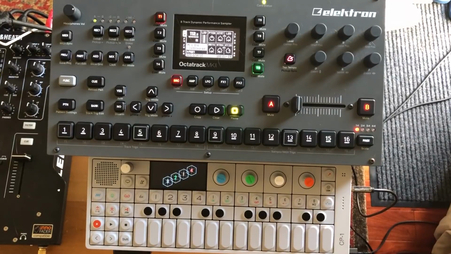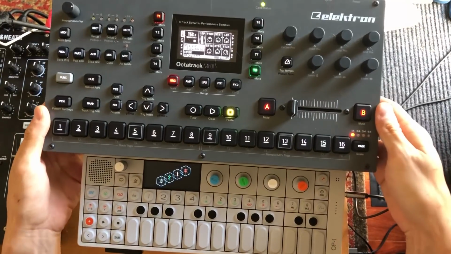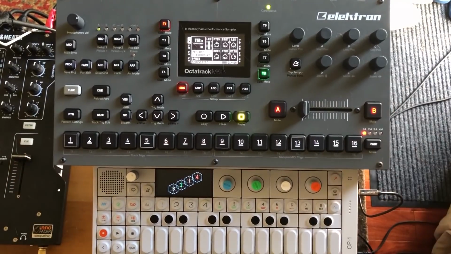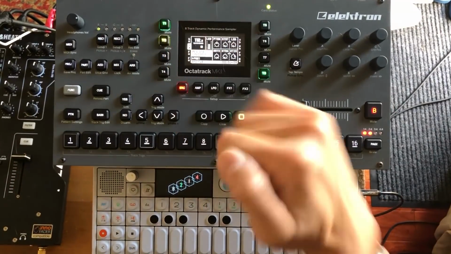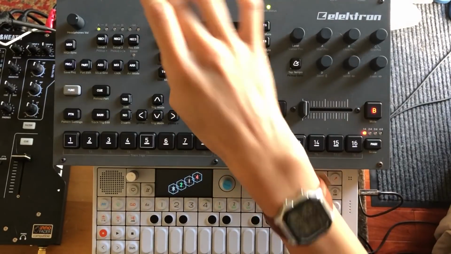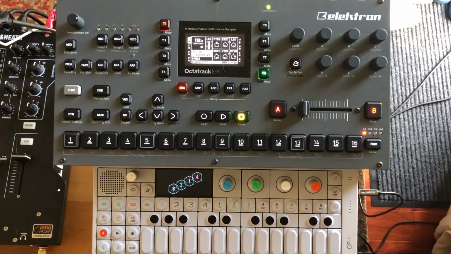Hey everyone. So this is my tutorial on routing for the Octatrack. And I just figured it would be helpful to start out by giving you some information on how I personally route my Octatrack. I figured this is a lot easier than trying to go over one specific feature of the Octatrack, and hopefully you get some information that you didn't know.